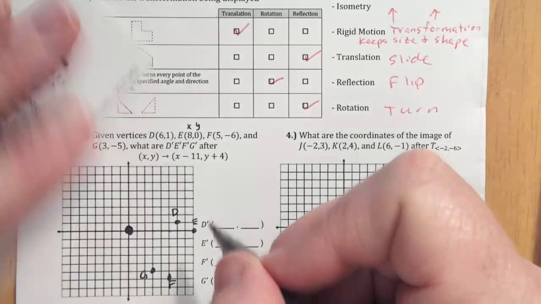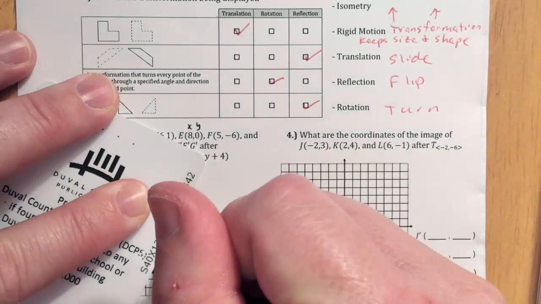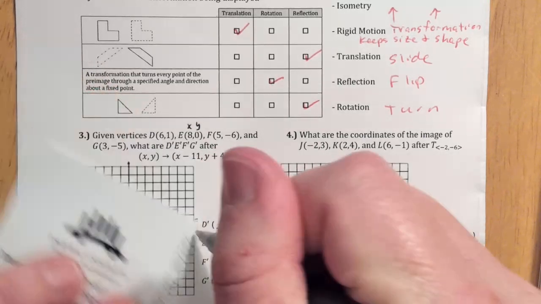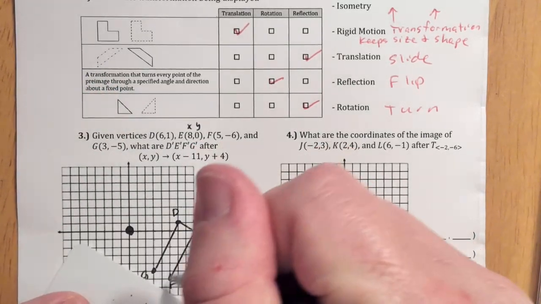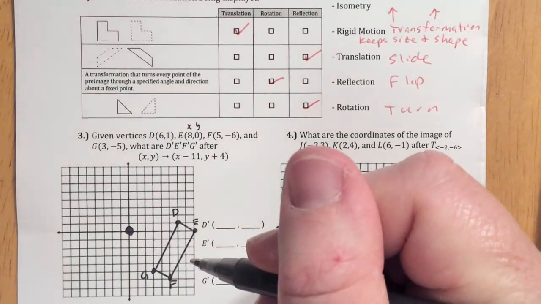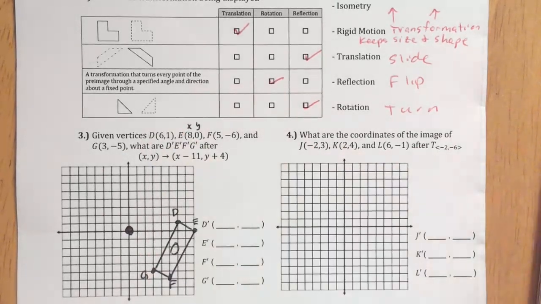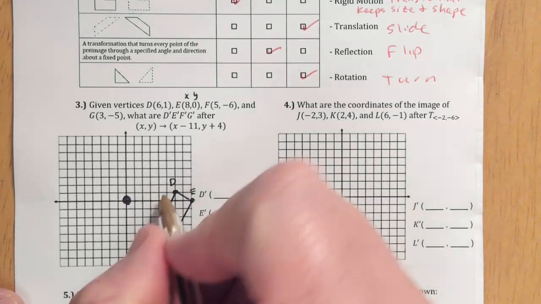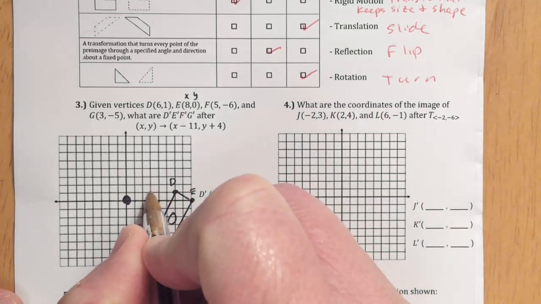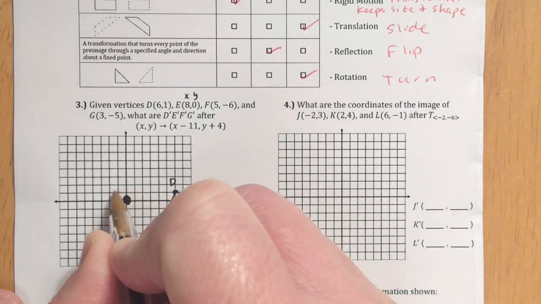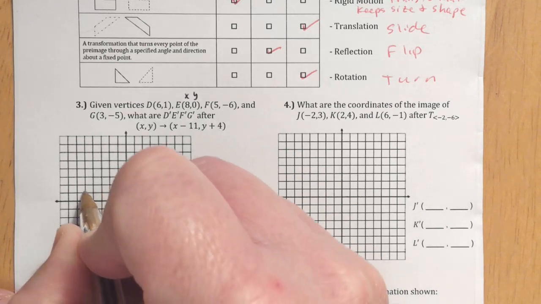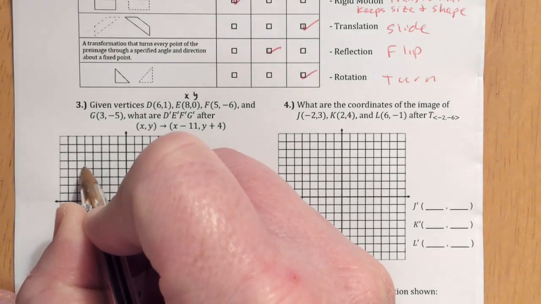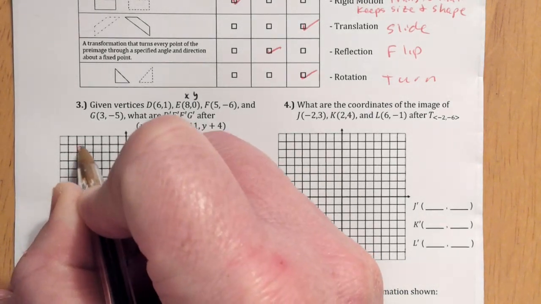I take my straight edge and connect the dots. All right, so there's my picture. All right, so that's the original. And so we're going to move this negative 11, positive 4. So negative 1, 2, 3, 4, 5, 6, 7, 8, 9, 10, 11, positive 4. 1, 2, 3, 4. That would be my D.